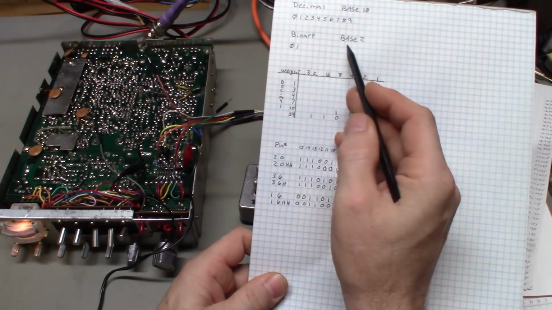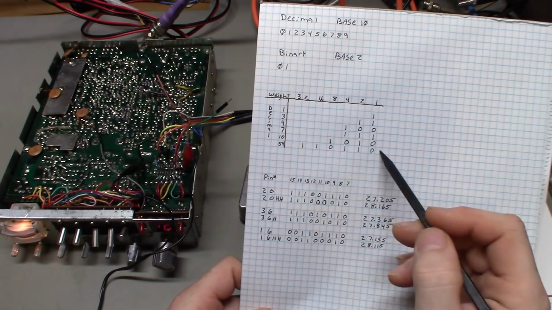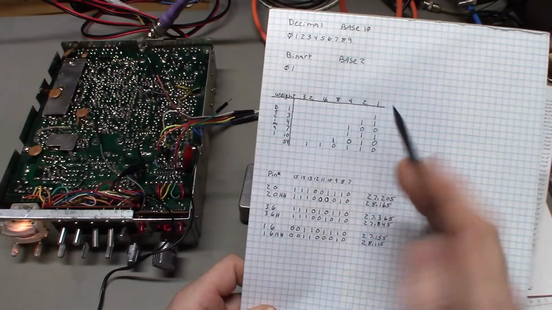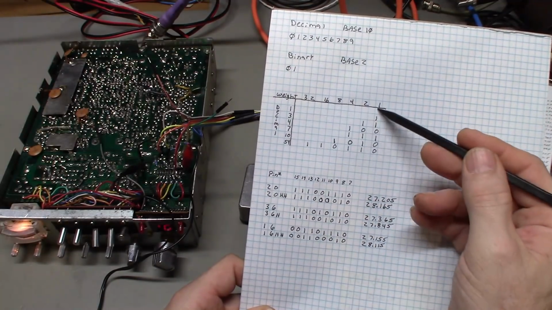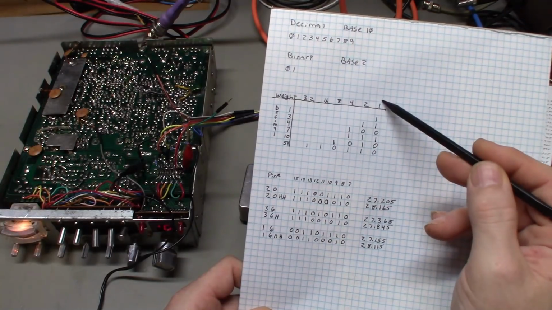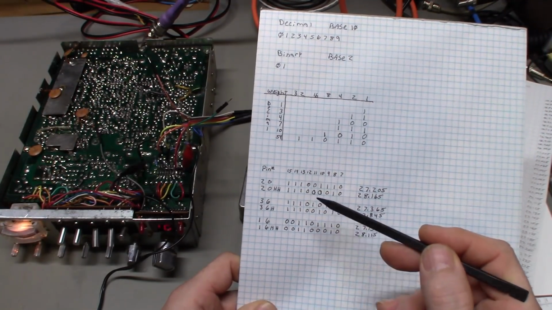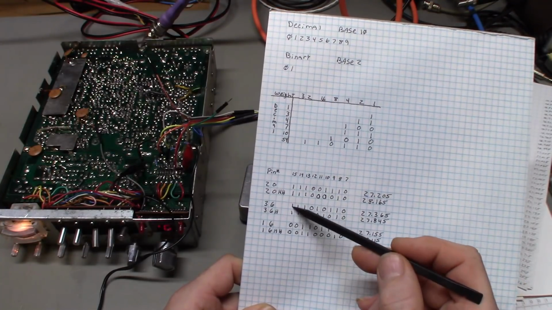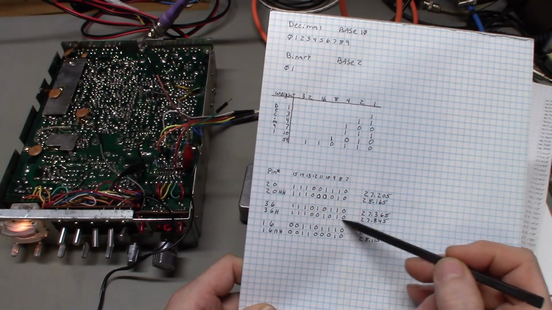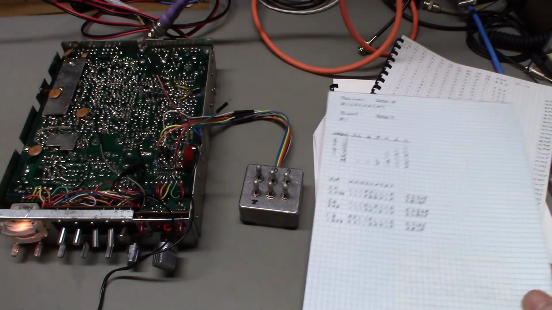Binary is just base 2. You have nothing but 0 and 1. This is how you write it. Normally, like I say, it's backwards. This is the way it should be written, most significant to least significant digit. Every CB service manual you look at, you are probably going to see it written this way, where it's least significant digit to most significant digit. Don't ask me, that's just what they did.